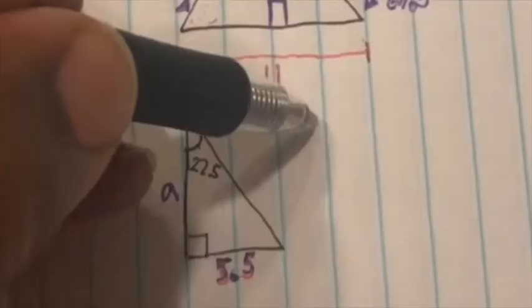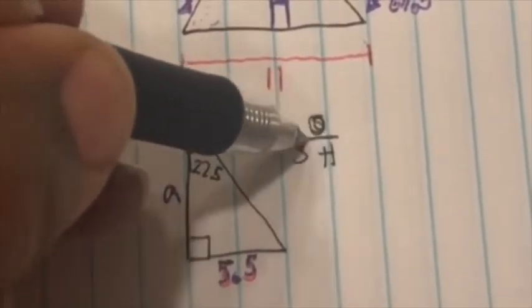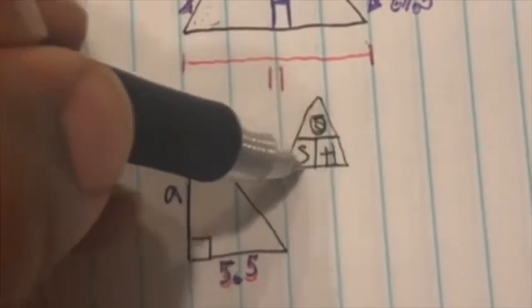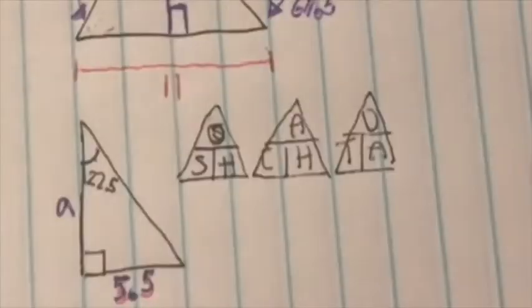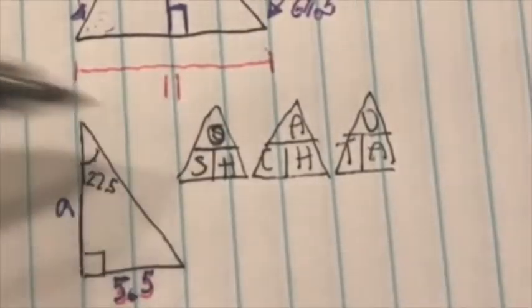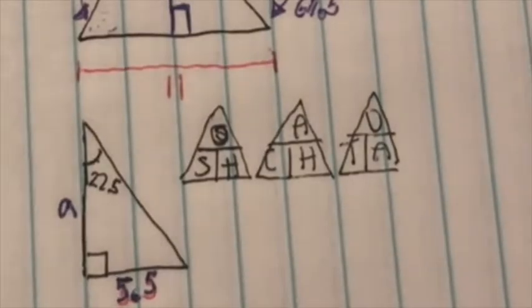Y'all remember SOHCAHTOA? Sine is equal to opposite over hypotenuse. Then we draw the triangles. Cosine is equal to adjacent over hypotenuse. And then tangent is equal to opposite over adjacent. And we're going to use one of these to find that apothem, all right? So which one are we going to use?